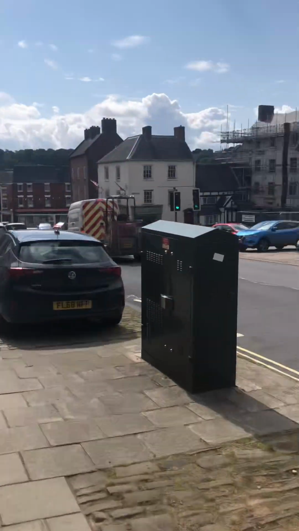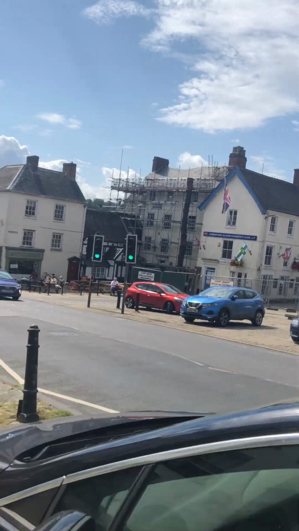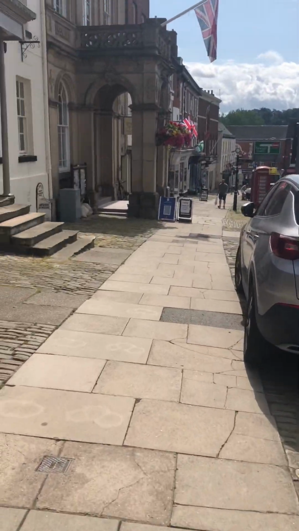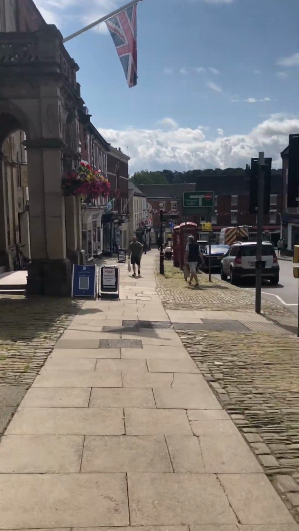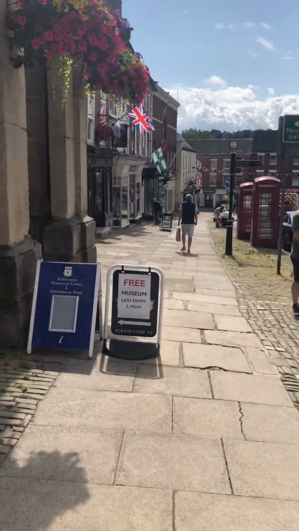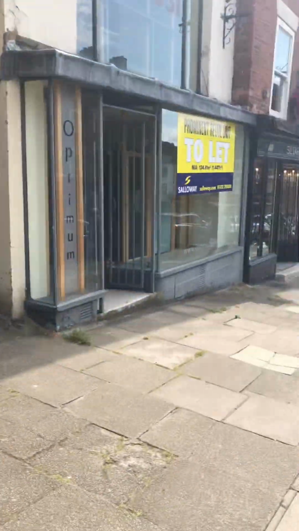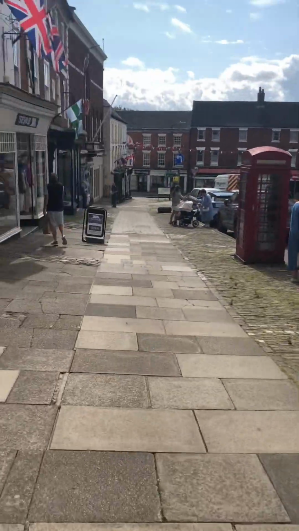This is Ashbourne. It is a town located in Derbyshire, England. In this documentary, we'll be talking about the history of Ashbourne. We'll be looking at all the bunting and what the bunting's used for. We'll be looking at what they use the buildings for, and we'll be looking at all the hidden streets.